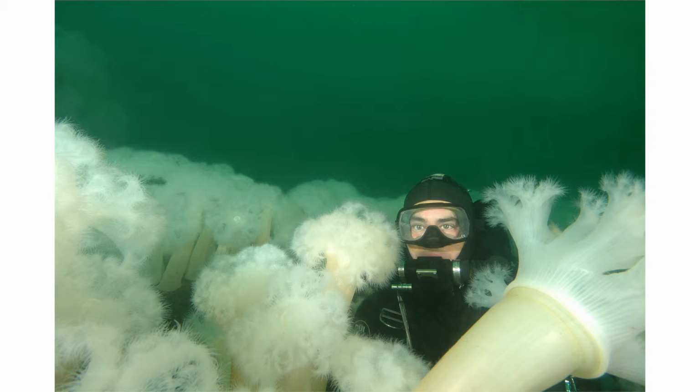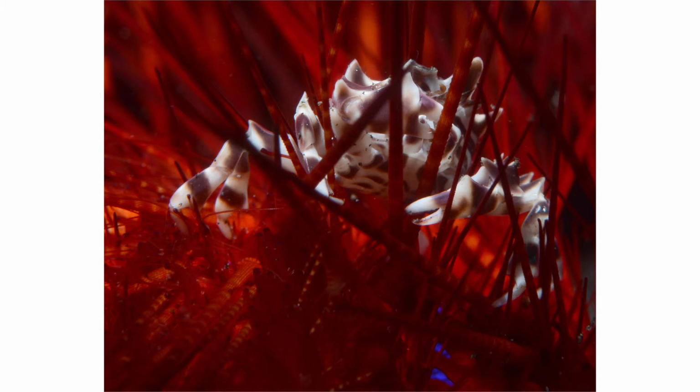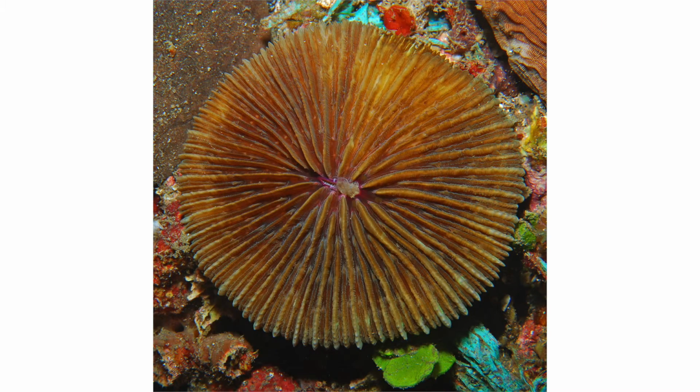Here the giant plumose anemones are in front of and behind this diver in Seattle. The spines of a sea urchin are in front of and behind this crab, thus conveying some depth even in this macro shot, which has otherwise very limited depth of field.